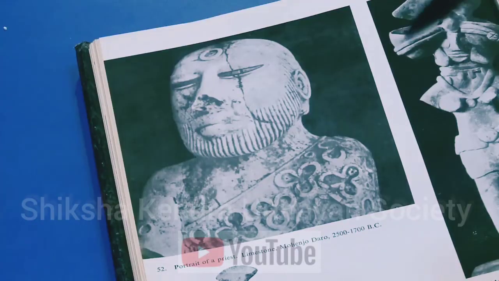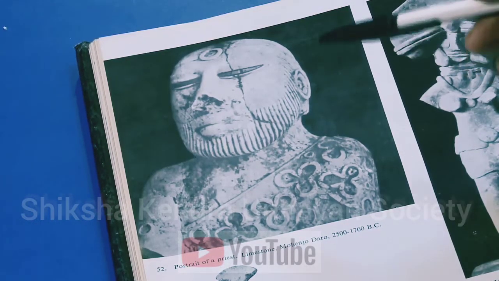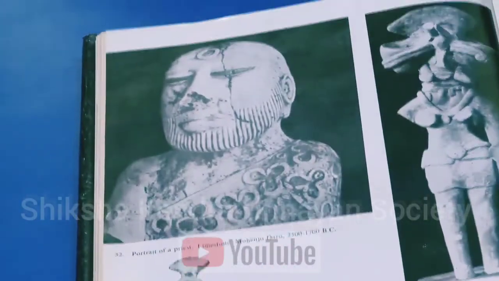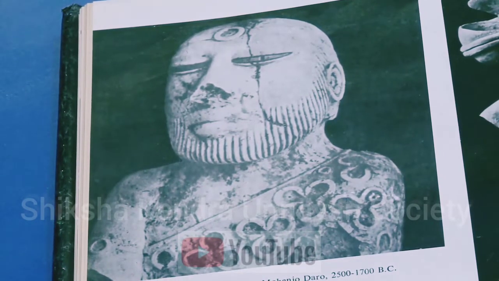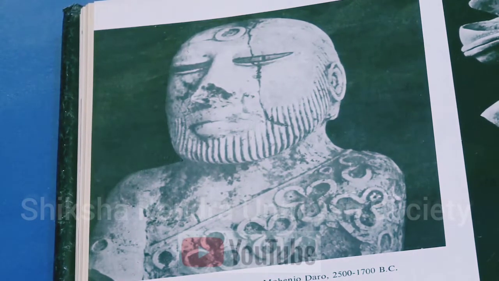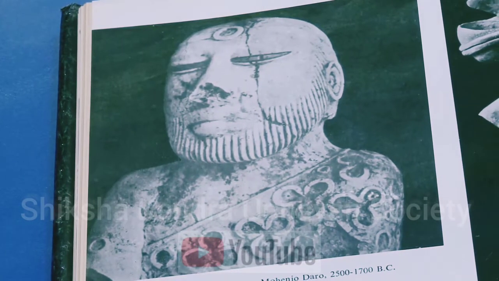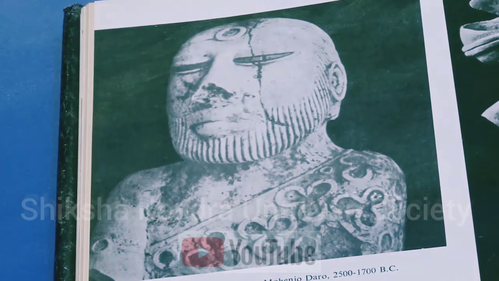There are a lot of suggestions by scholars about this priest head and its origin. You can see he is wearing a shawl covering the right shoulder. The shawl has a typical design which is called the trefoil design. In fact, this trefoil design was very popular in Mesopotamian and Assyrian culture. For this reason, some scholars suggest that this has the influence of Mesopotamian and Assyrian art.